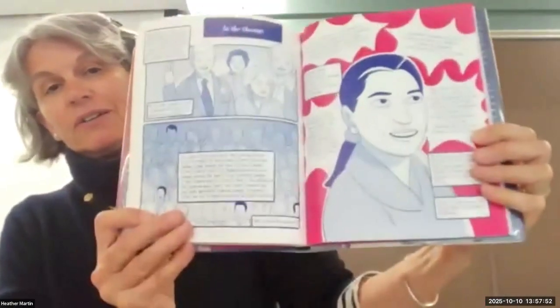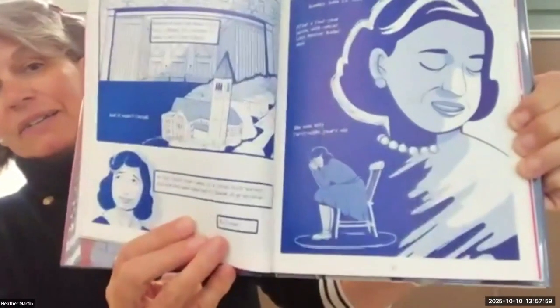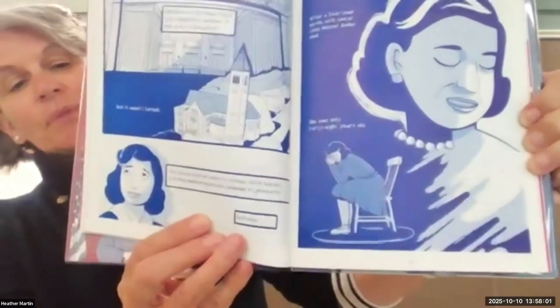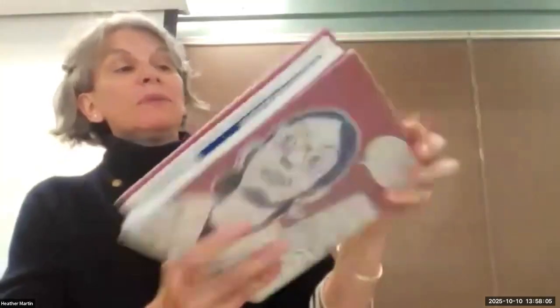Another heavy hitter, Becoming RBG. So you have the entire biography of Ruth Bader Ginsburg here in graphic novel form, which is kind of amazing. And it tells a story that might otherwise be a little bit intimidating in a way that is easier to follow along with.